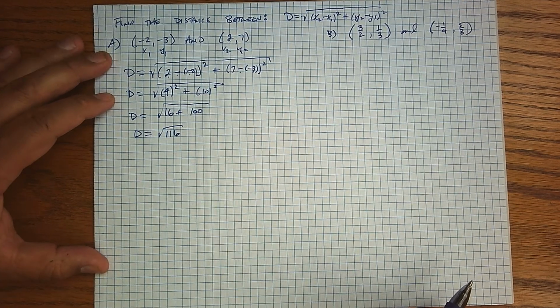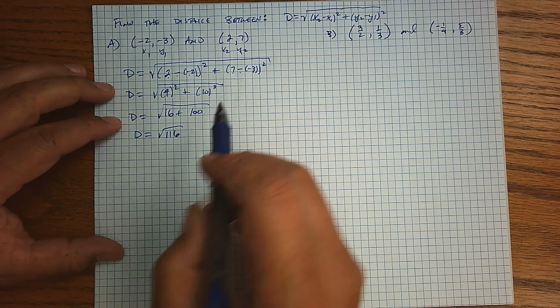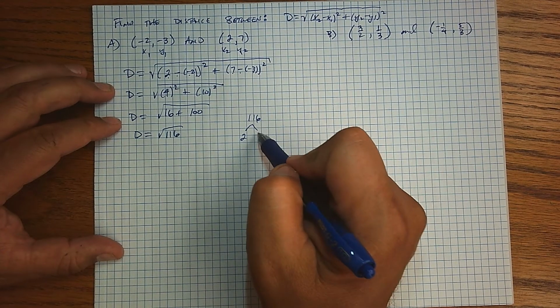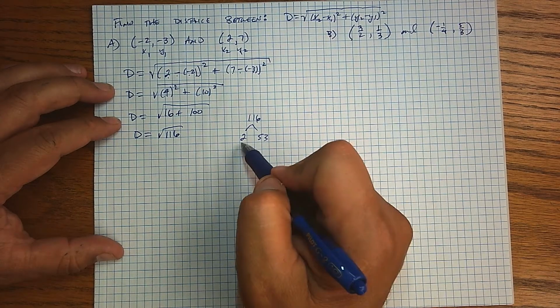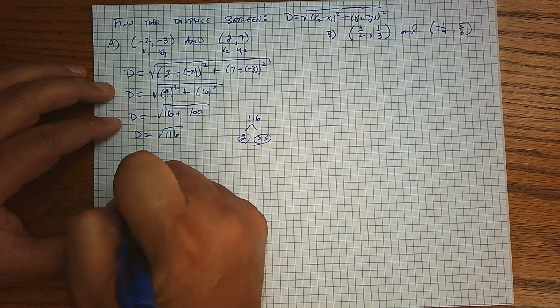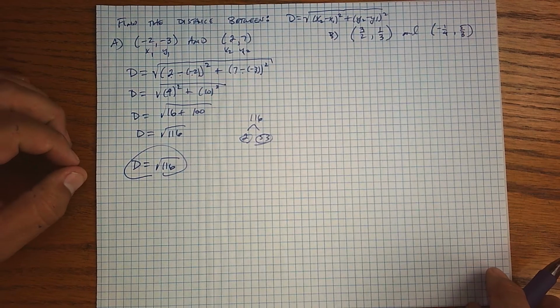Okay, so there's our answer at the moment, but we have to make sure that this is simplified. So if we break down 116, I know 2 goes into there, and I believe 58 times. So both these are prime, they're not nice square roots. So our final answer is the square root of 116. So that's how far that is.